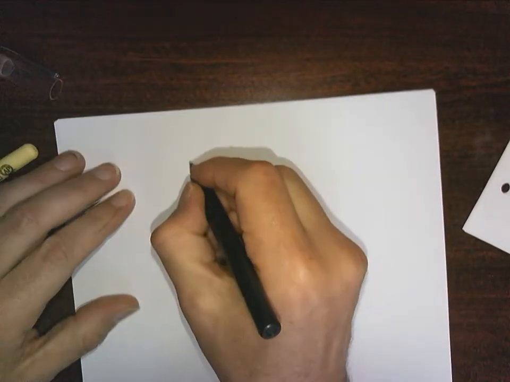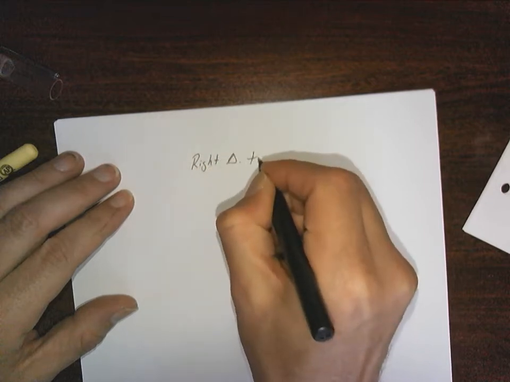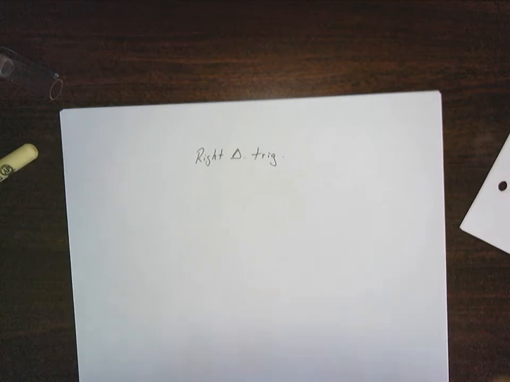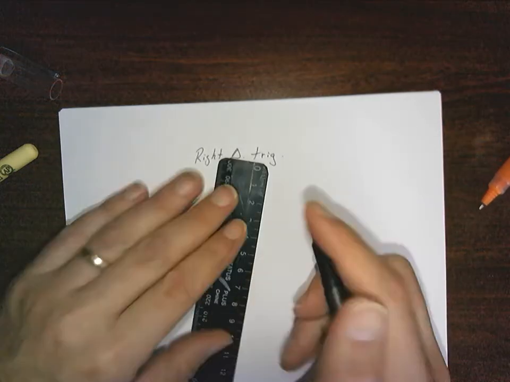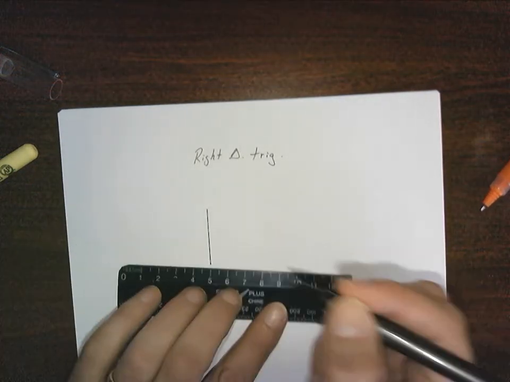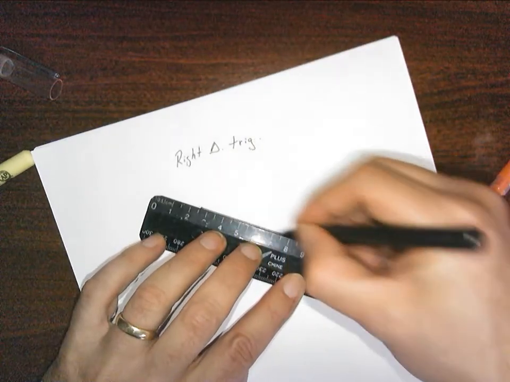Welcome, ladies and gentlemen, and we're going to continue our topic of right triangle trigonometry. Now, when we talk about right triangle trigonometry, we're obviously talking about right triangles. Let's take a look at a right triangle real quick. So here's a right triangle.